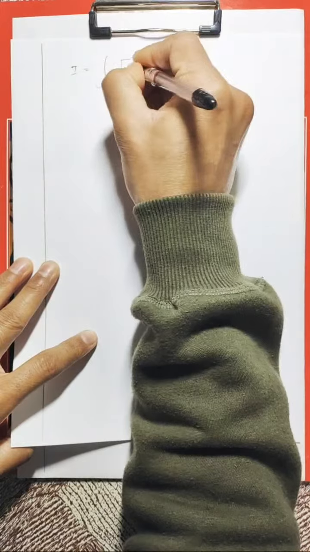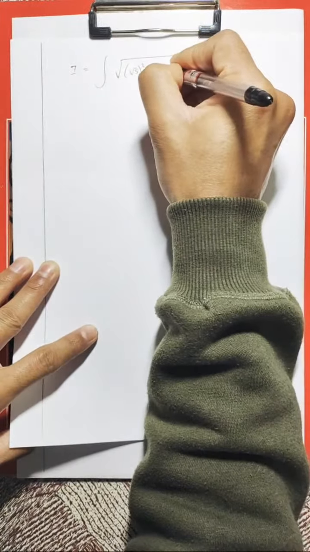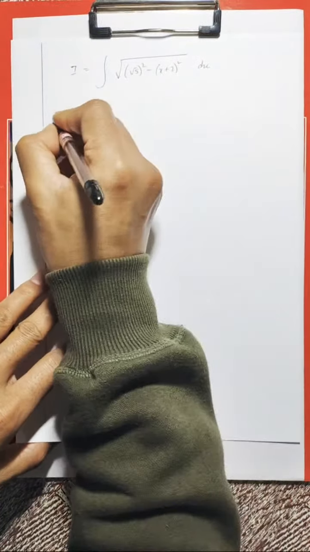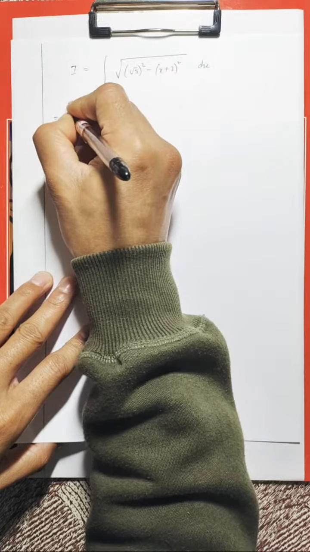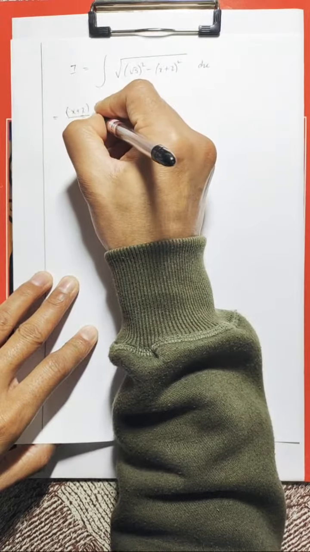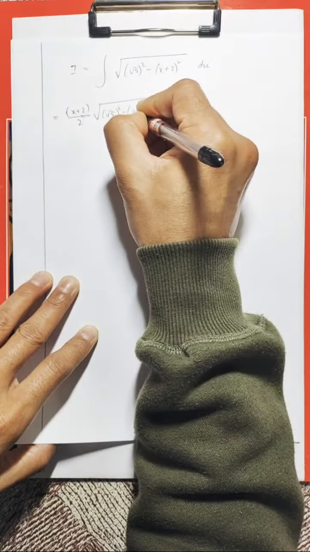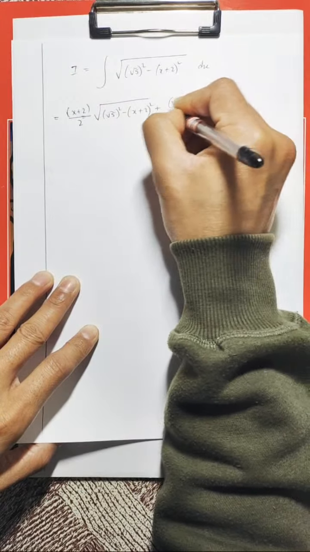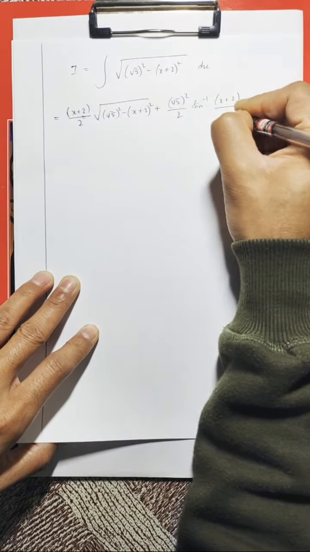I'll write down the formula once again. So I'll start from here. A square minus x square formula. X by 2 root over of a square minus x square plus a square by 2 sine inverse x by a.